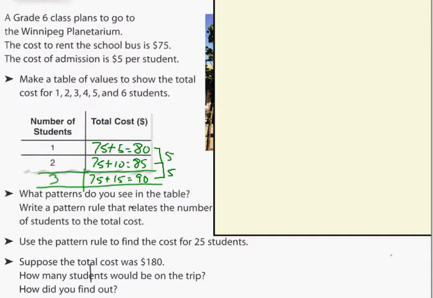Alright, we're back and we're going to figure out a pattern rule that relates the number of students to the total cost. I'm going to think about this by looking at the output that's here and the input here, and I'm going to look for a hint in the pattern of my output. So I can see that it's going up by 5 each time.